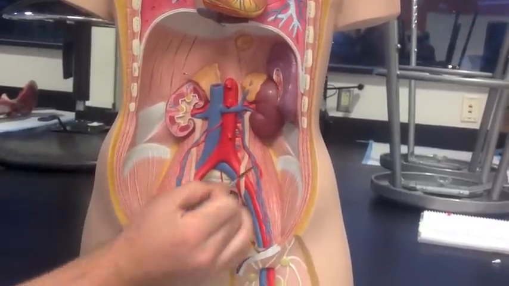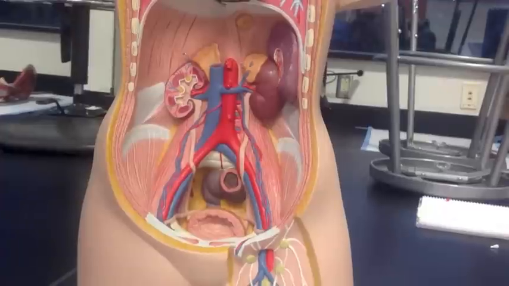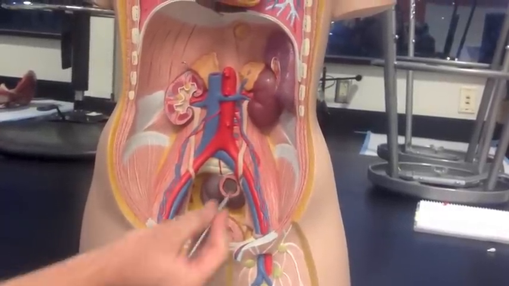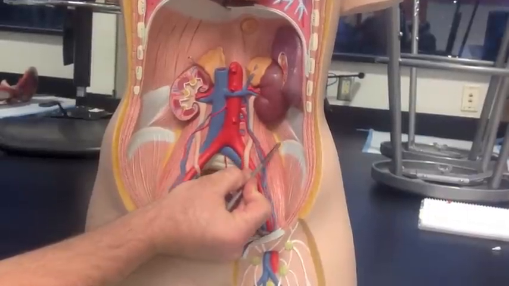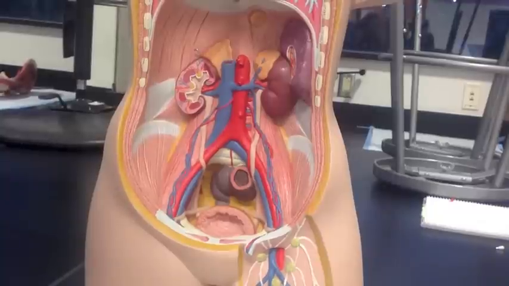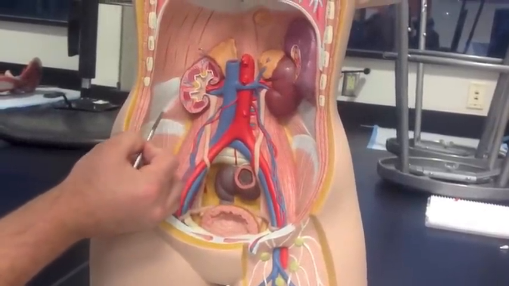As we work our way down, this white line on either side is the iliac crest. So that's the superior surface of the ilium. Wedged underneath this kidney is one of the quadratus lumborum muscles. And then underneath this kidney is the other quadratus lumborum.